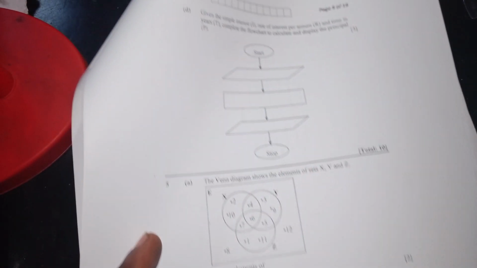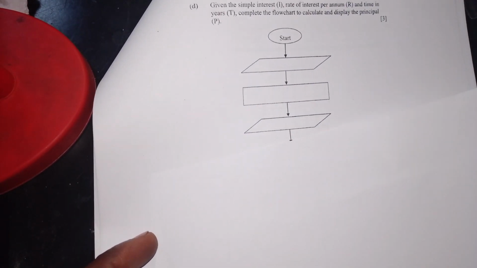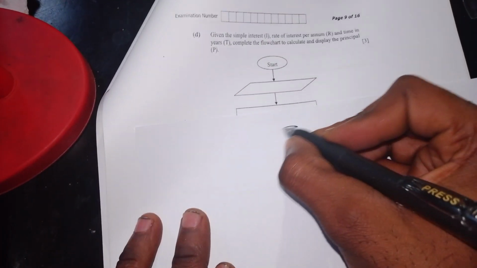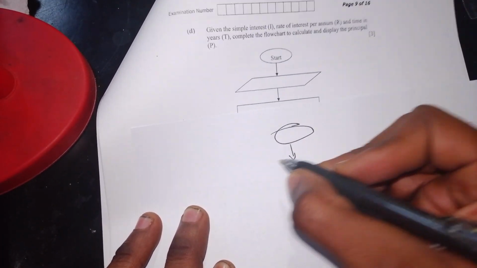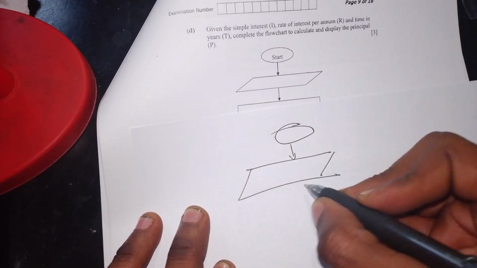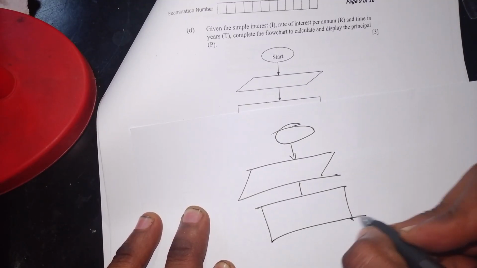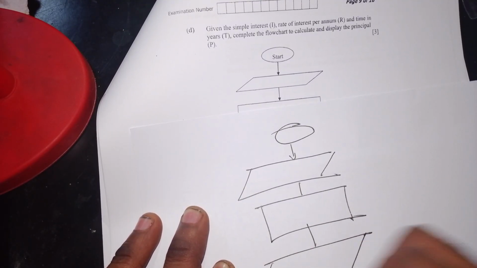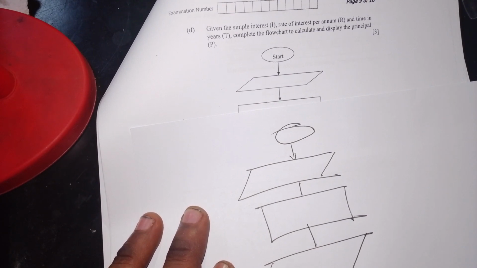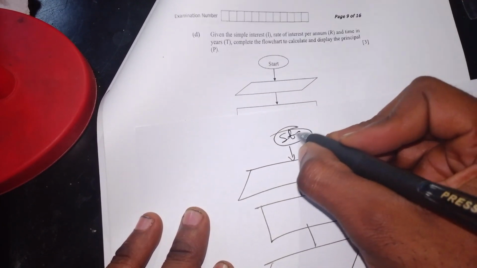And then still on question 4, we have another one of the easiest topics in grade 9 math. So I'll draw it again. So we have start.